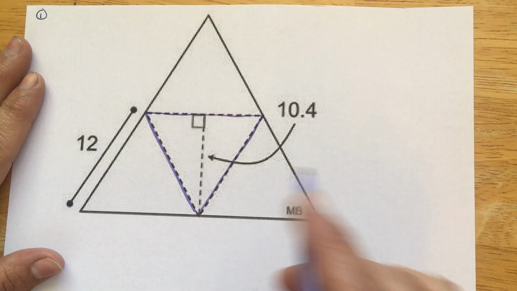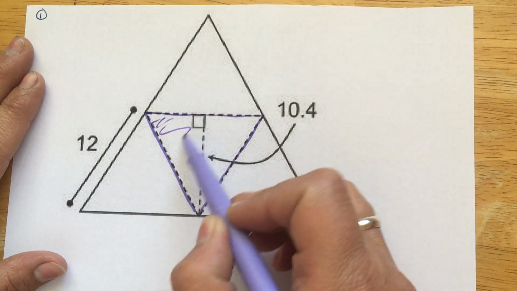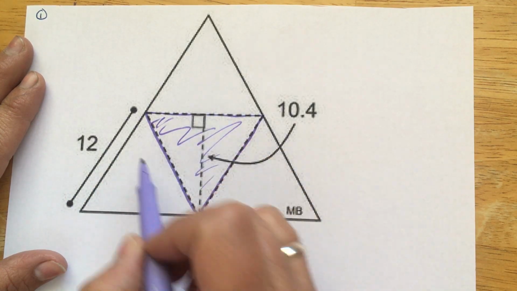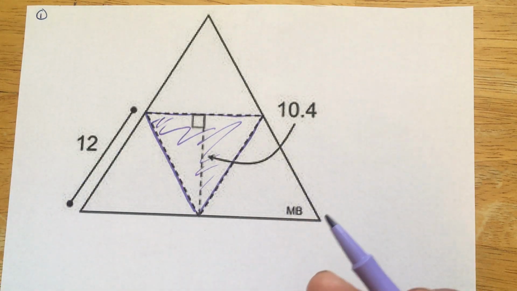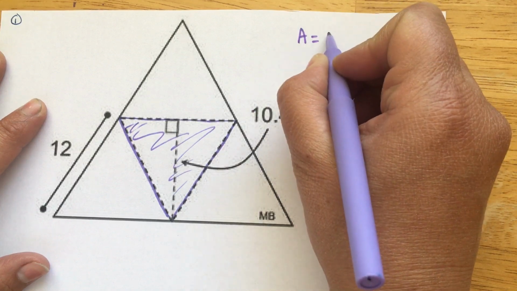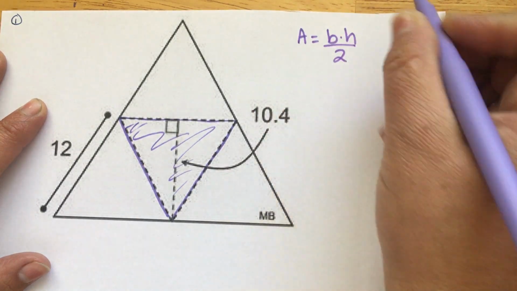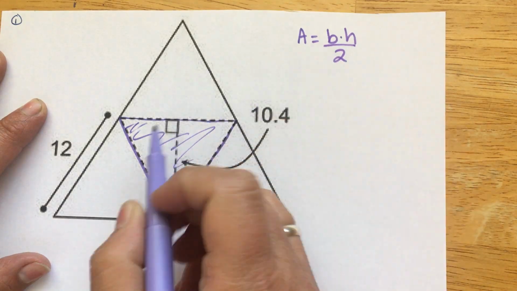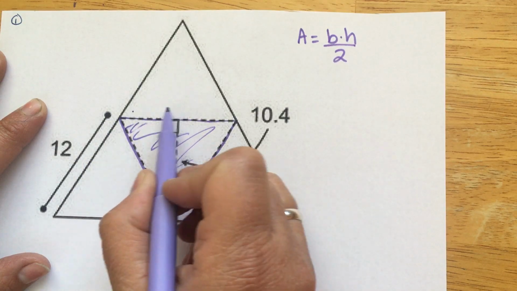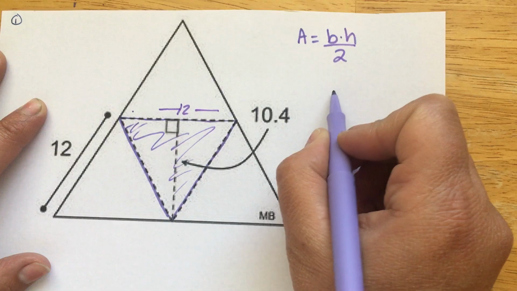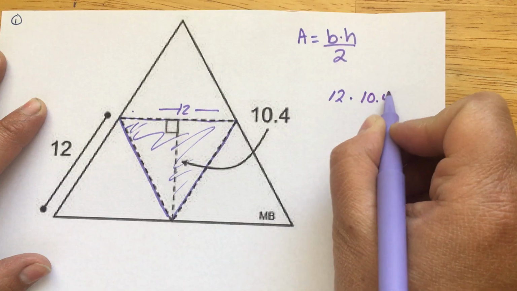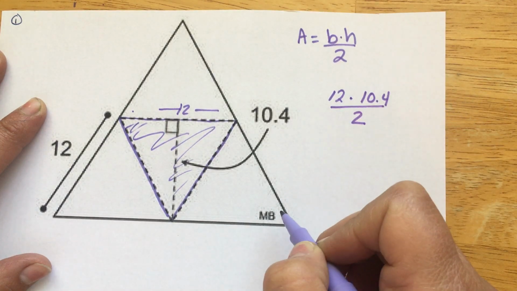So first thing we need to do is find out the area of this base. In this case, and only this case, where all of the triangles are the same, do you get to do this. Well, we're going to find out the area of a triangle. So area is equal to the base times the height divided by 2. I'm going to plug in what I know. If this side is 12, and since it's all equilateral, that means that this side is 12. So it is 12 times the height, and they told us it is 10.4, and we're going to divide that by 2.